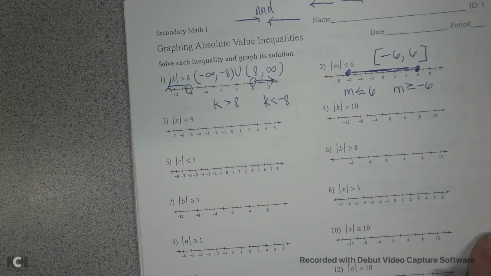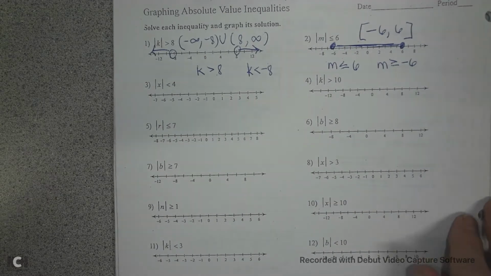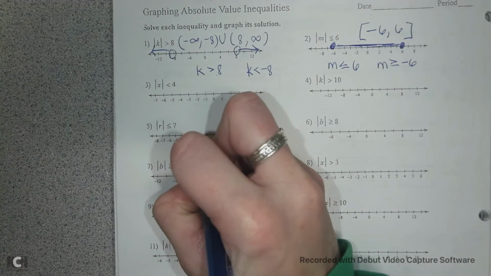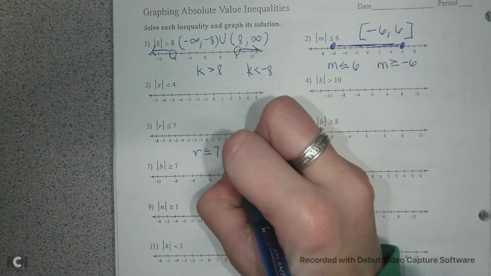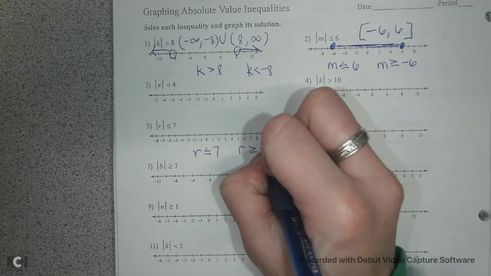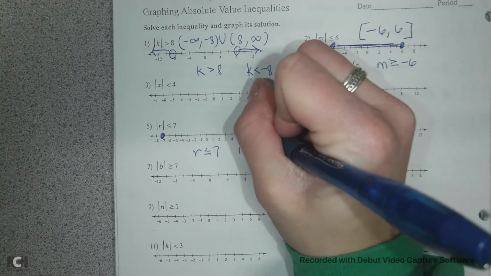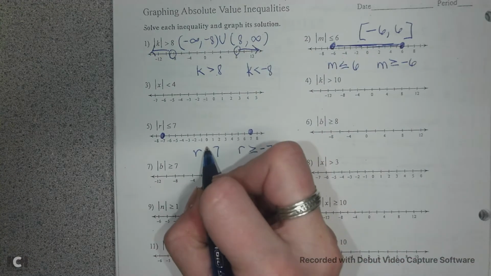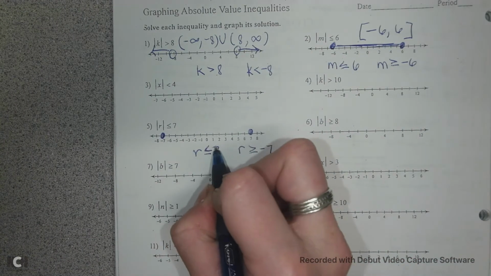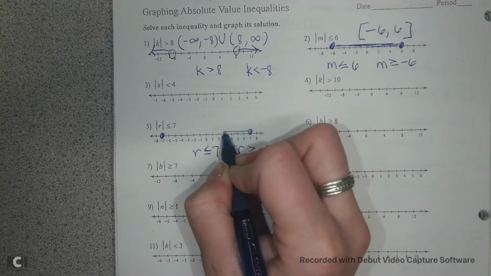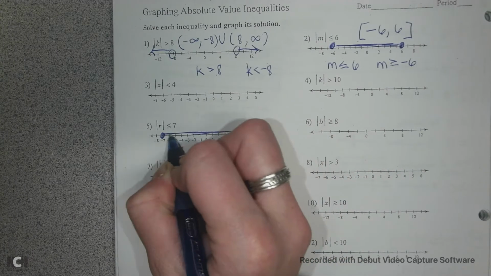So we'll do another one. Let's do number 5. Give us some room. On number 5, you write it as you read it. Then write it again, but you flip the symbol, flip the sign. So I have a closed dot at -7 and a closed dot at 7. And then I want my number to be less than 7. So 7 is the biggest, so that means we're going to shade in between.